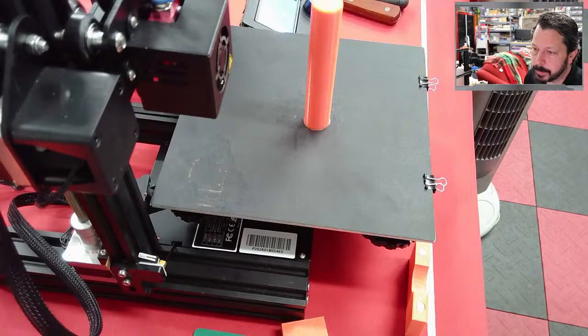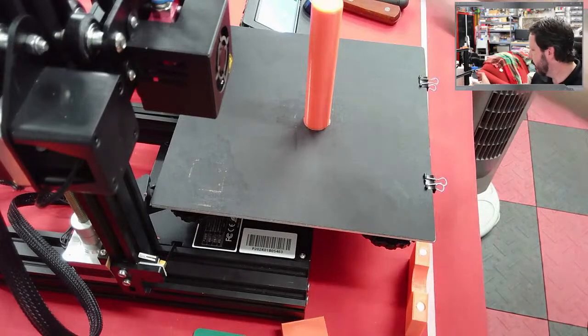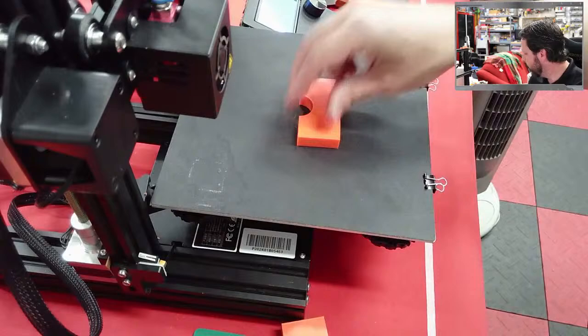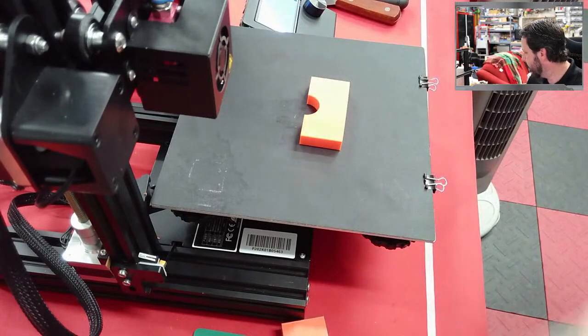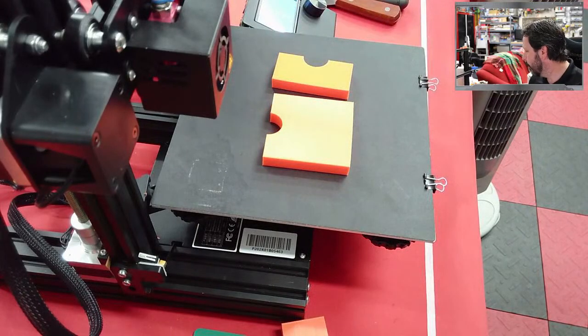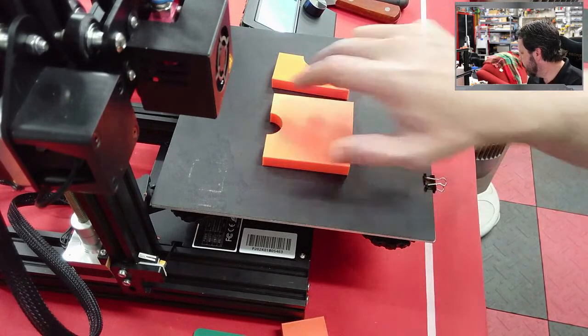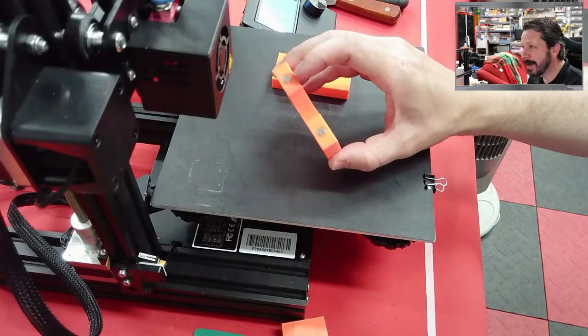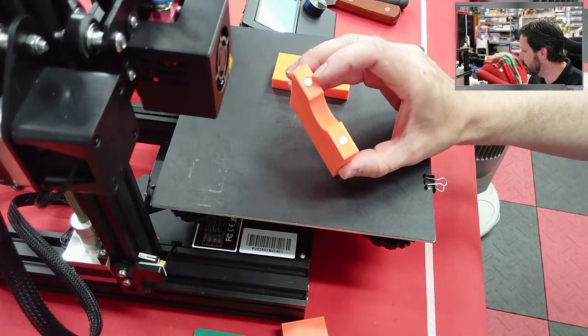Would it not be good to print that first? So that's a good point. Printing it this way, yes, this would probably be a better orientation to print it. Why I didn't do that is I was mounting magnets in here, and I wanted these to be perfect circles.